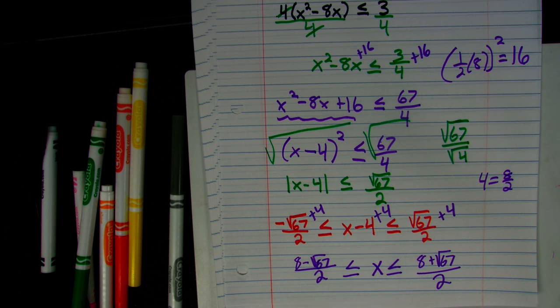Okay, and that's how you solve quadratic inequalities. Go ahead and try some problems on your own.